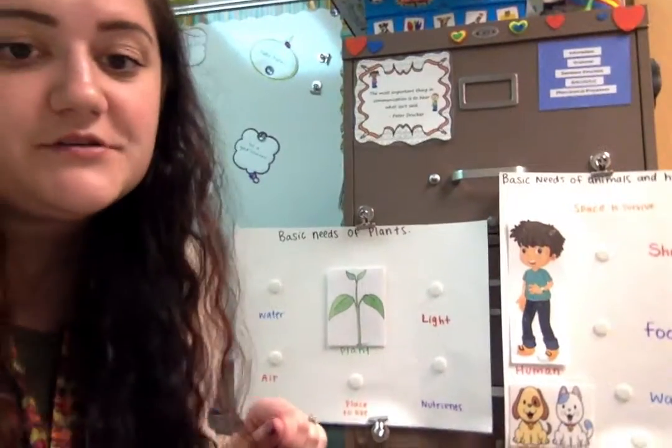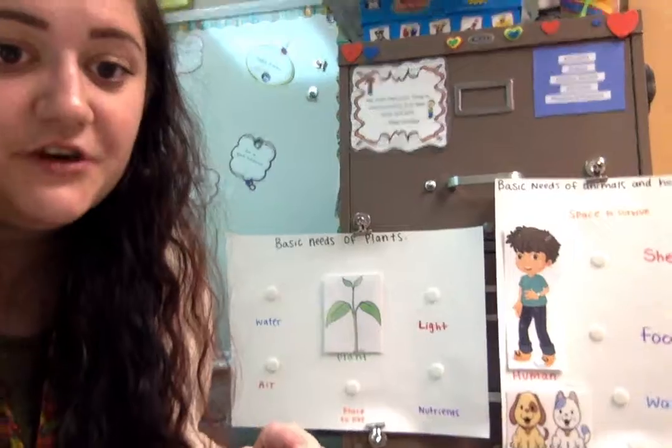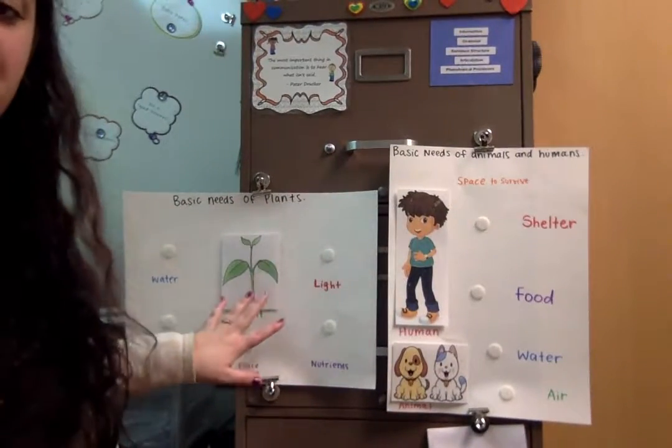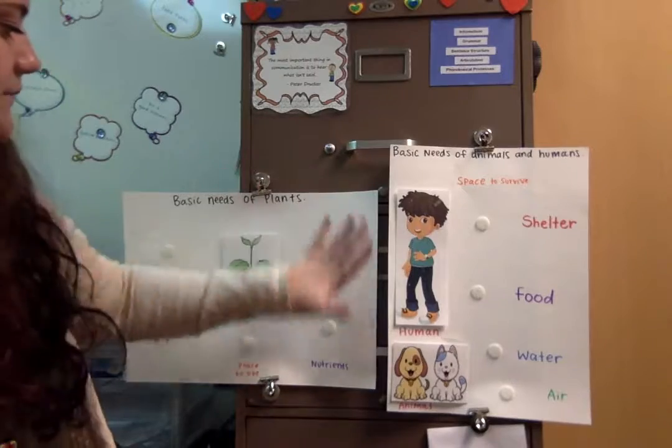Good morning, class. Today we are going to start our lesson on the basic needs of plants and animals, which includes humans. And we're going to start that off by showing you a couple of model posters I have that you'll be able to reference during the lesson. First, I'm going to fill out the plant poster.